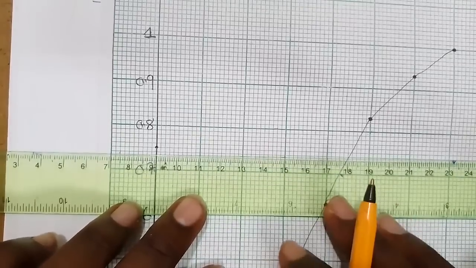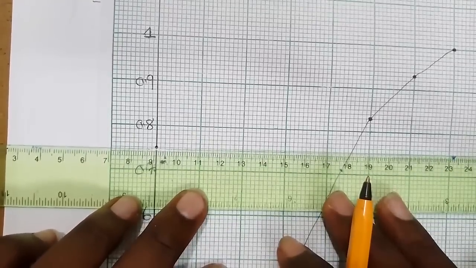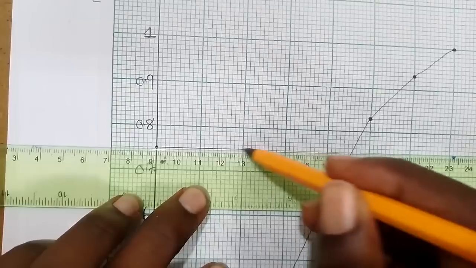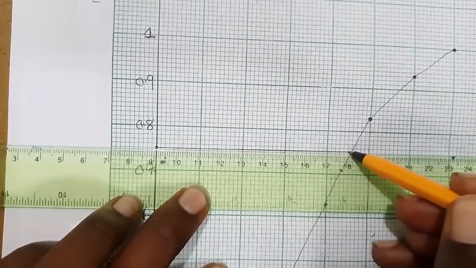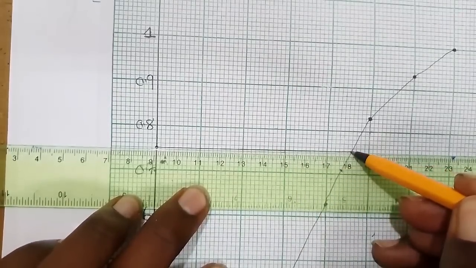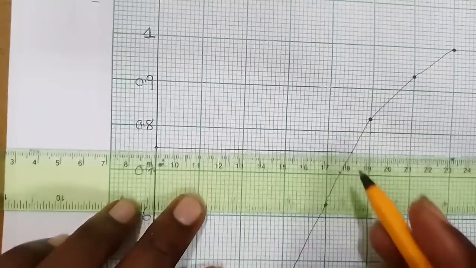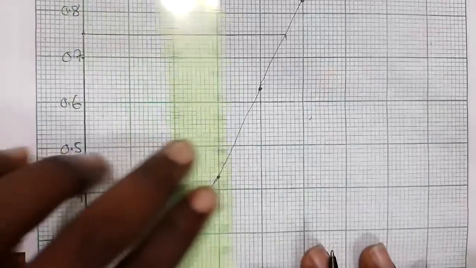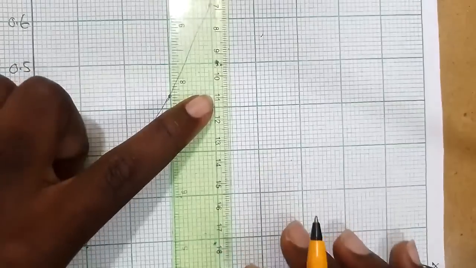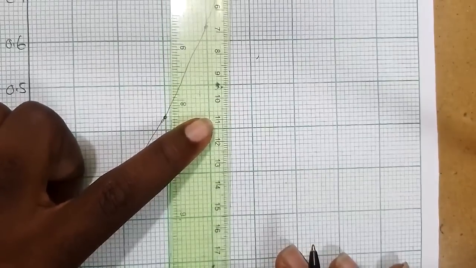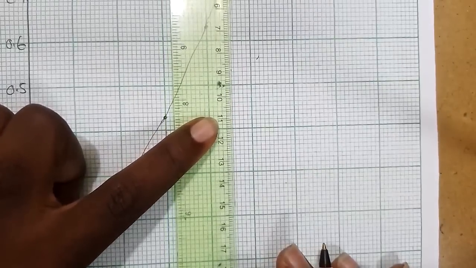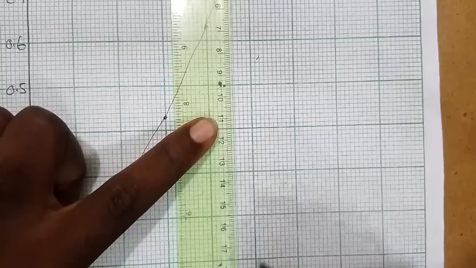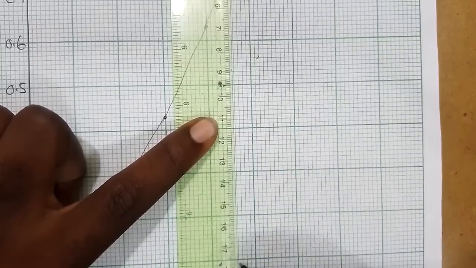So you do this here. This is what you're going to do: a straight line like this, touching the curve. The moment it touches the curve, a line comes down like that. Have you seen? So this is now my answer that I'm going to get. Straight from there, straight like this, a dotted line like this.